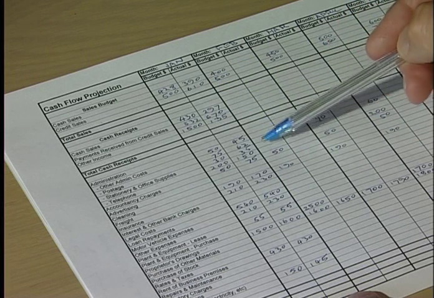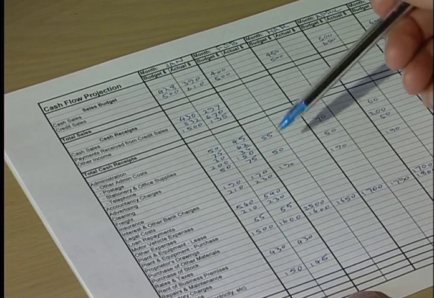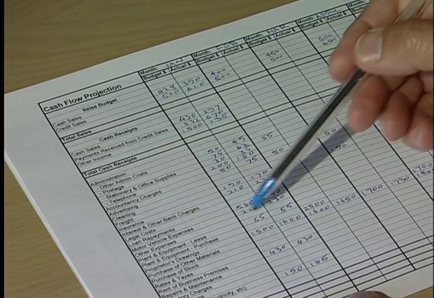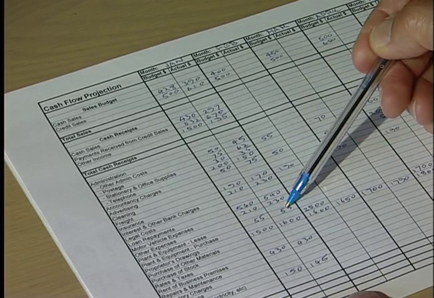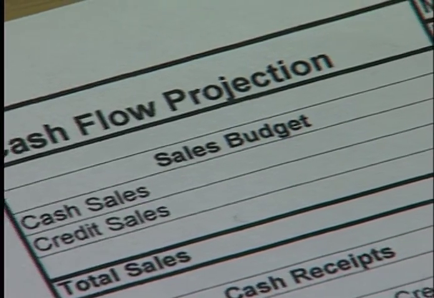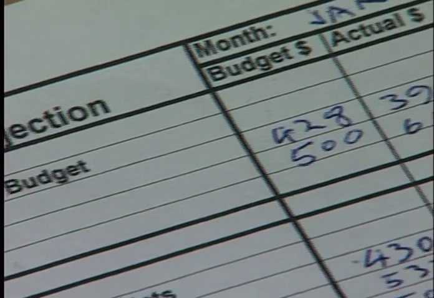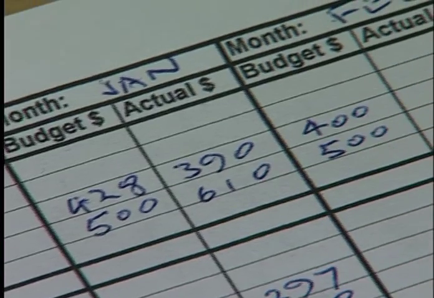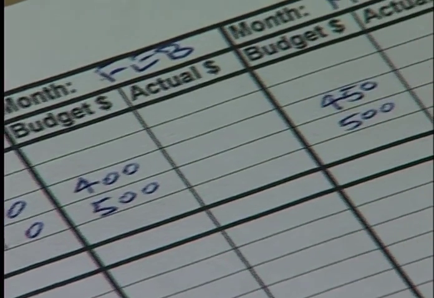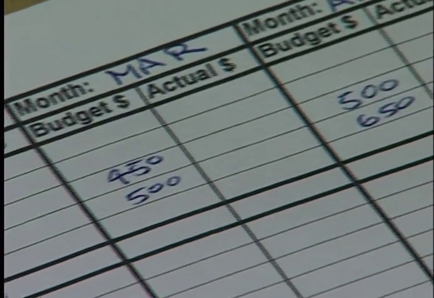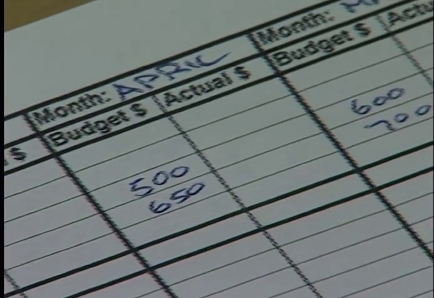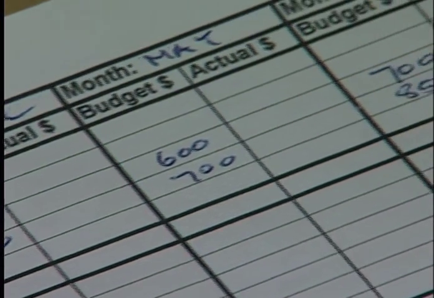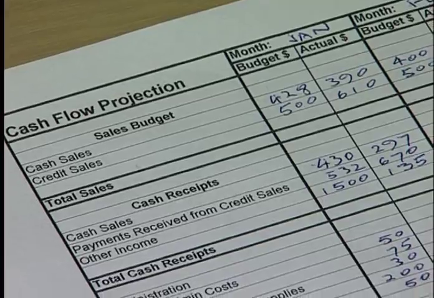Go back to your figures and check the following. Have you placed all of the payments in the correct months? Is it possible you've underestimated your sales? Is it possible to defer some purchases of plant and equipment? Can you make some single annual payments half-yearly, quarterly, or even monthly instead?